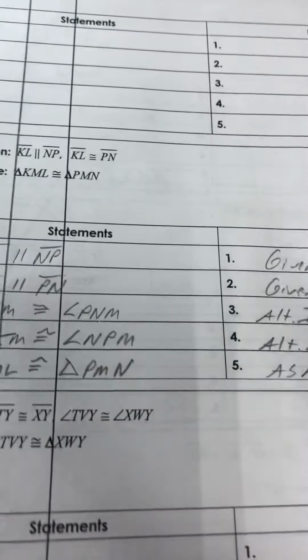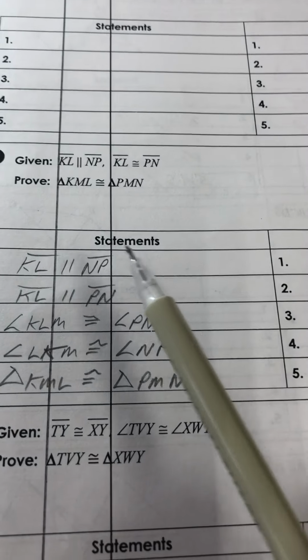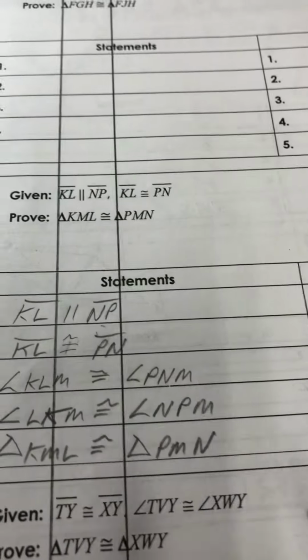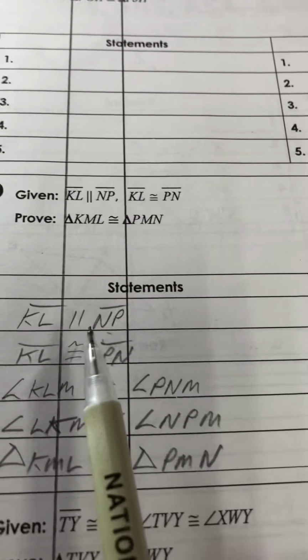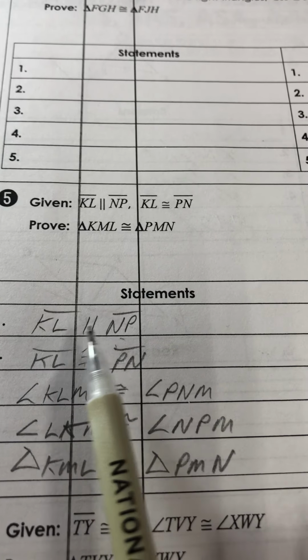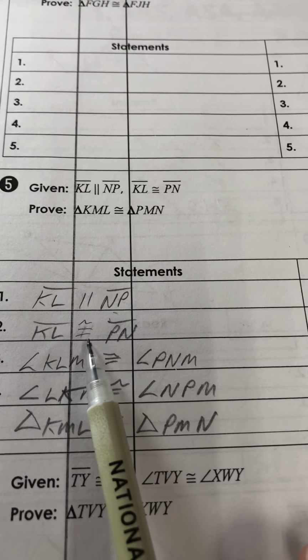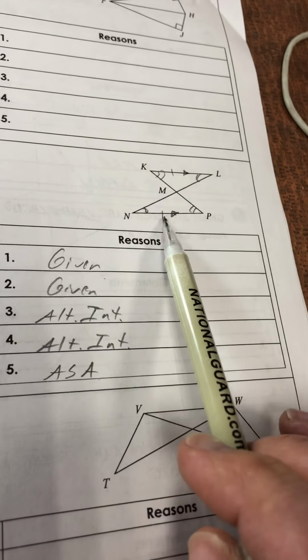My last example, and hopefully helpful example. We have these statements. Oh, I don't know why I repeated congruent. That's why I was confused when I was doing it. Anyways, KL is parallel to NP, and that's given. And KL is congruent to PN, and that's given. So these two are congruent and they're parallel.